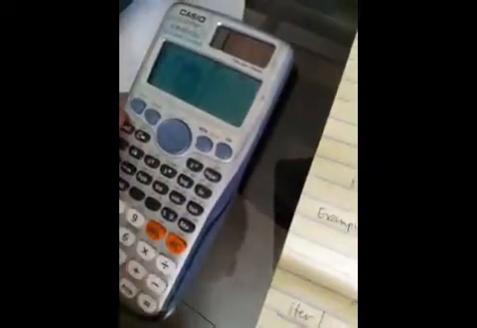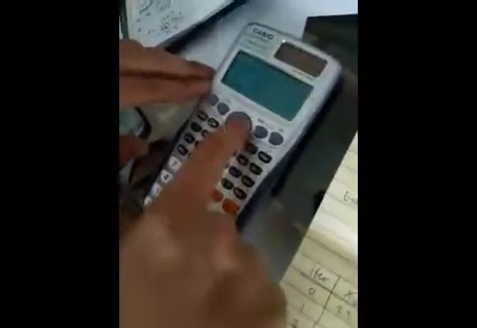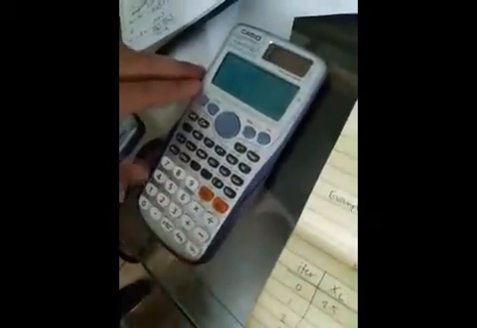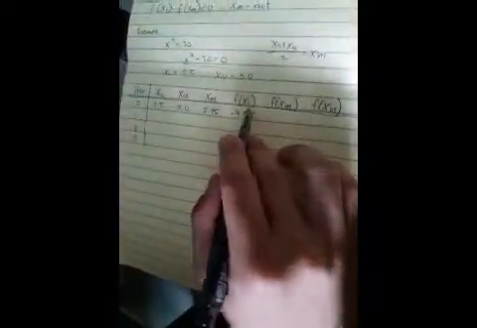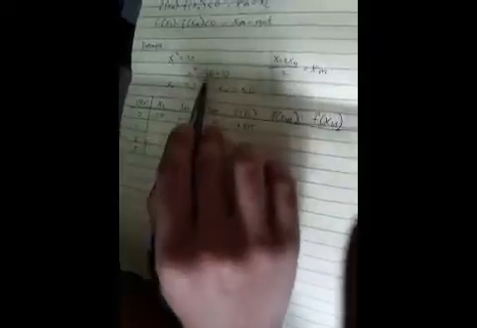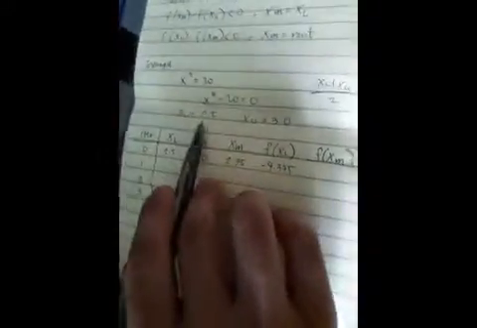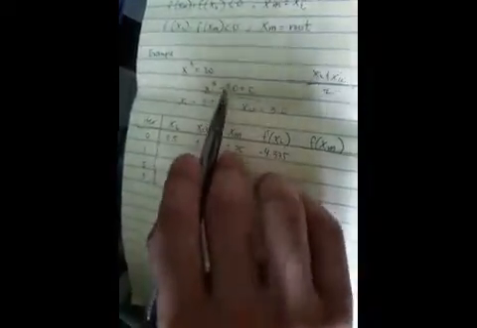For the function of the lower limit, we will use this equation: x cube minus 20. So we will substitute 2.5 cube minus 20. We will get negative 4.375.